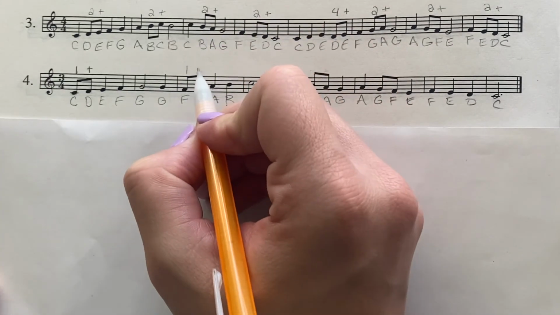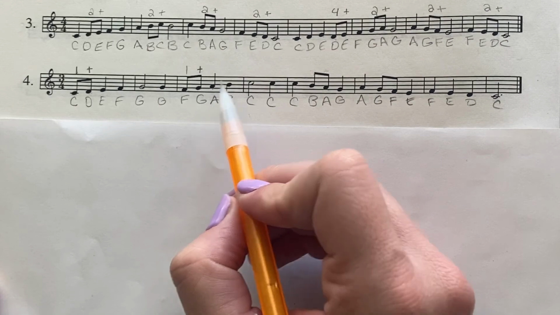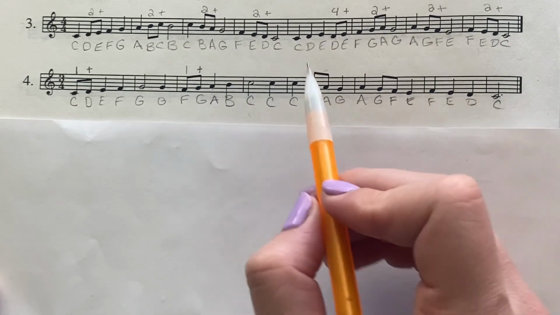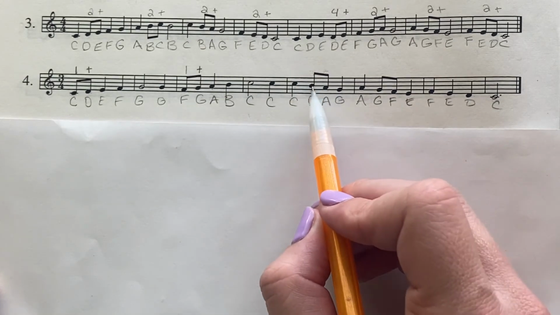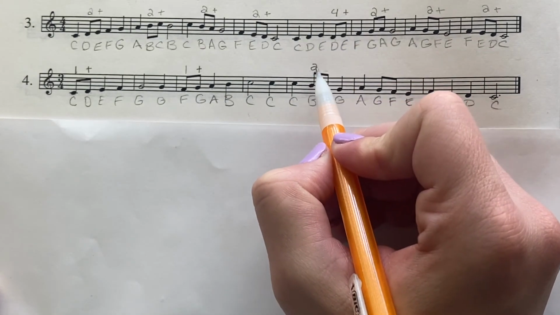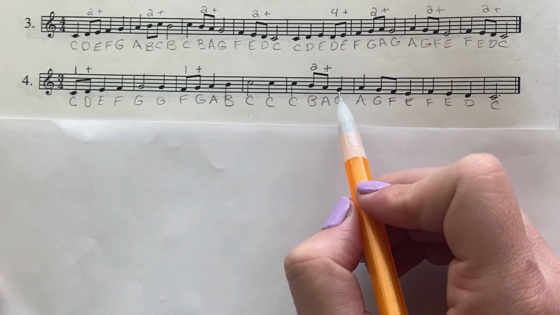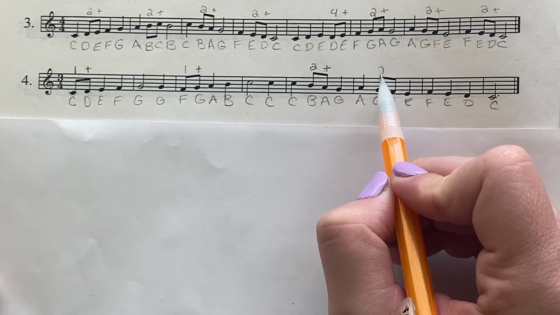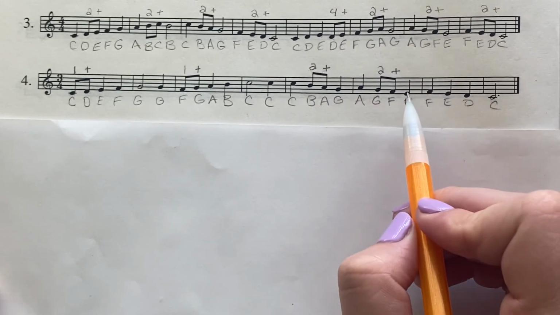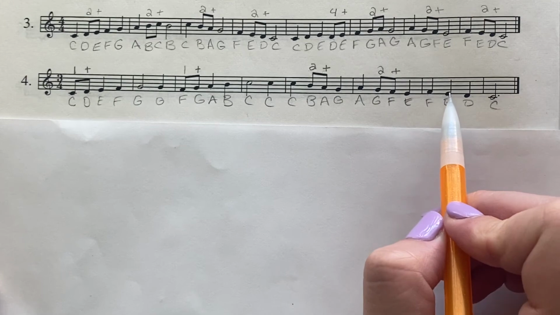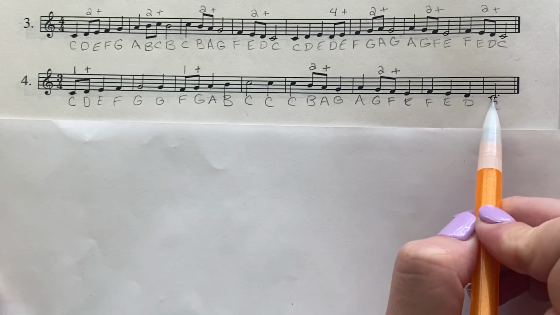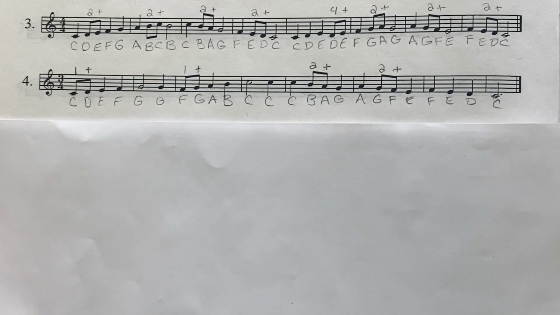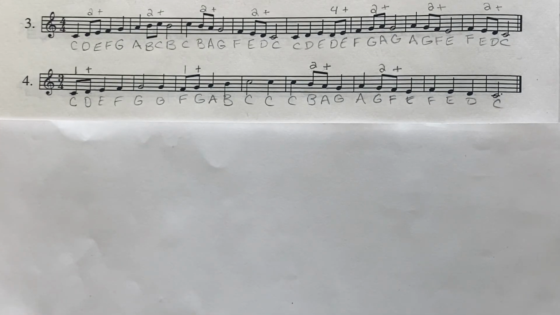Then we have 1 and 2 and 3 and 1 and beat 2 again. 3 and 1 and 2 and 3 and 1 all the way through. So we'll be clapping them out with the same rhythm and counting as we did with the last exercise.